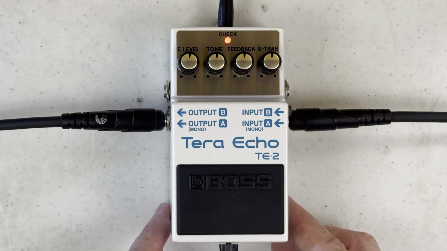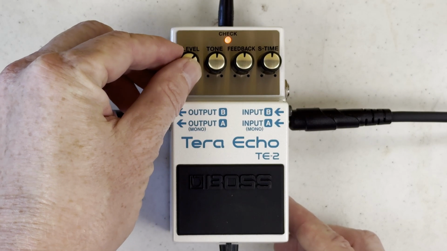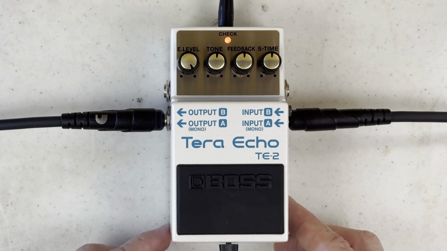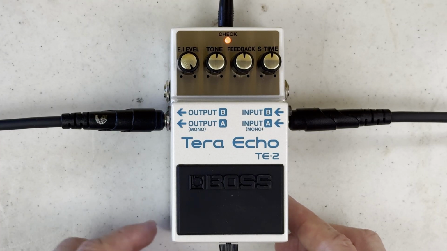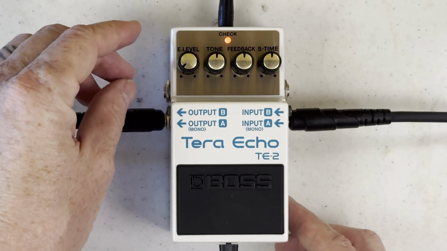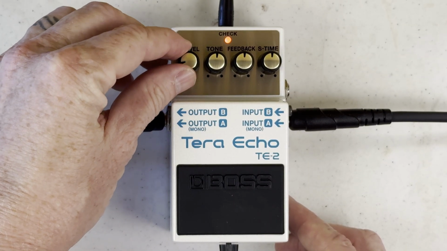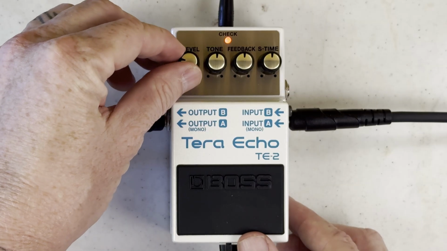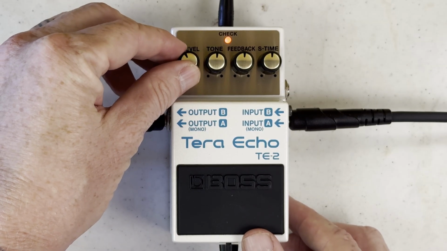On this particular pedal, there's a knob that says E level. Let's turn that down and then up and see what that does. Generally, I will turn it all the way down and turn it all the way up, and maybe even go back and forth a few times until my ear figures out what it is that that knob does.